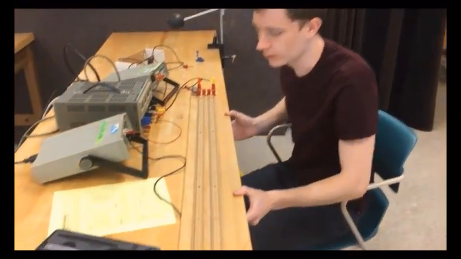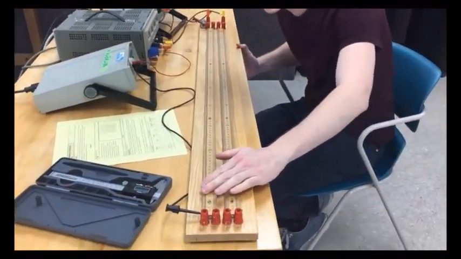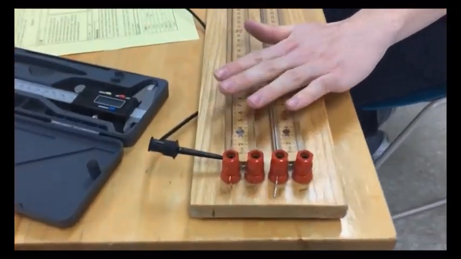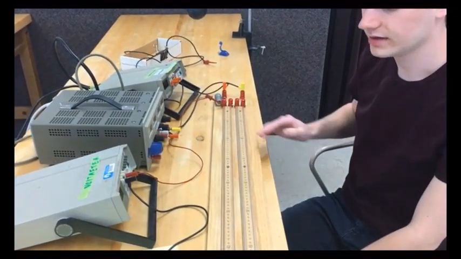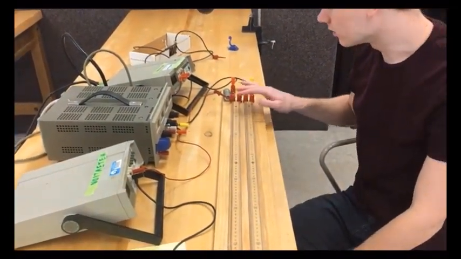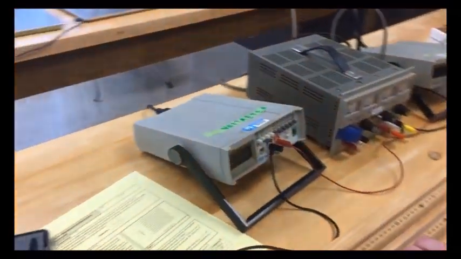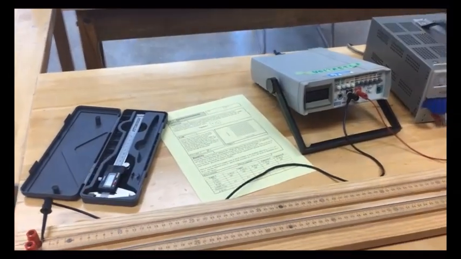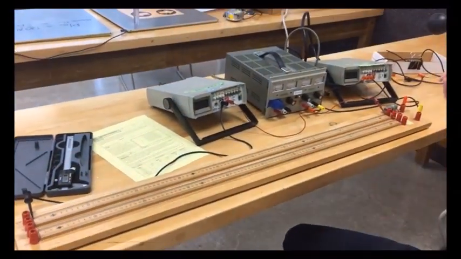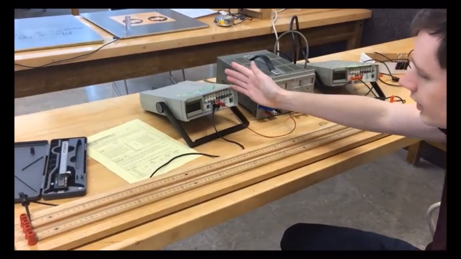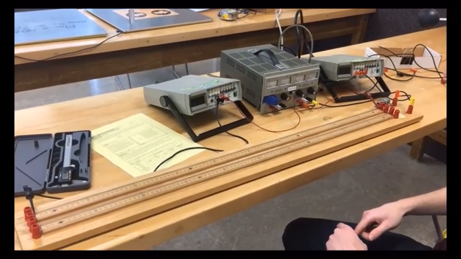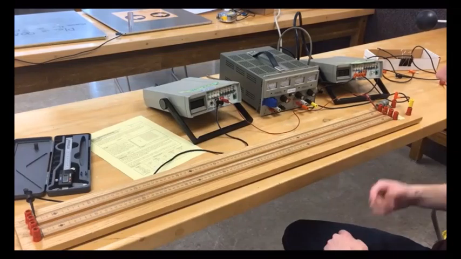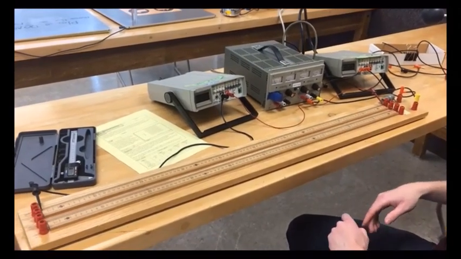To begin the data collection, for this first part, which is labeled V equals IR, we currently have the voltmeter measuring over the entire length of wire A. It's one of the copper wires. And so wire A measuring over the full length, and we're going to try to find the resistance over this length of wire. In order to do that, we're going to vary the current that we're sending through it and then plot how the voltage changes, and then the slope of that line is going to be the resistance that we're looking for.